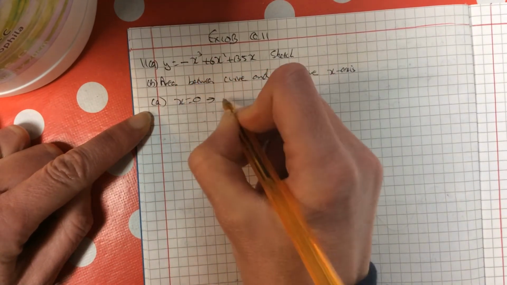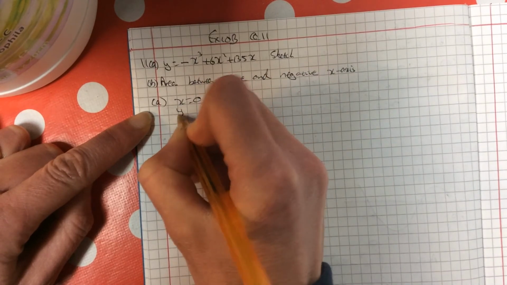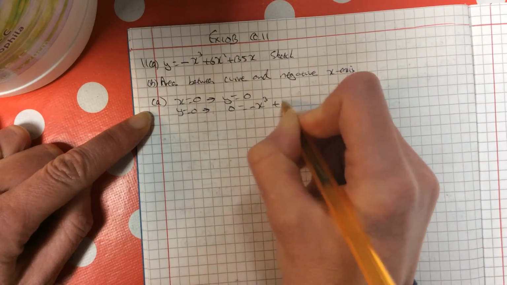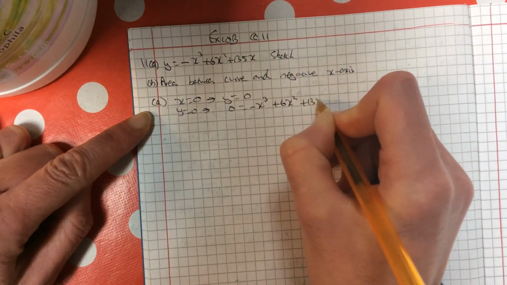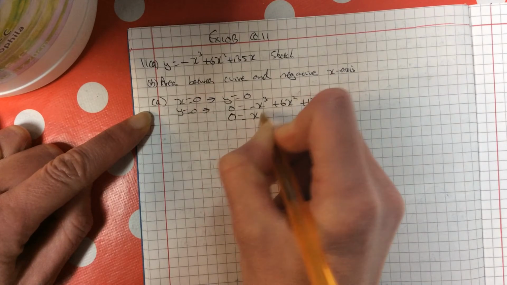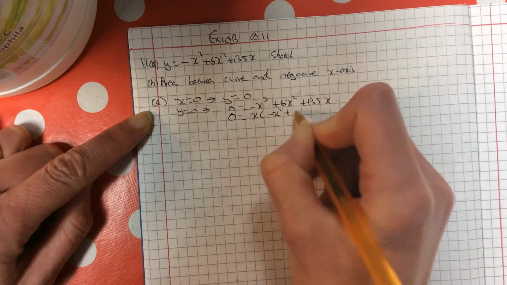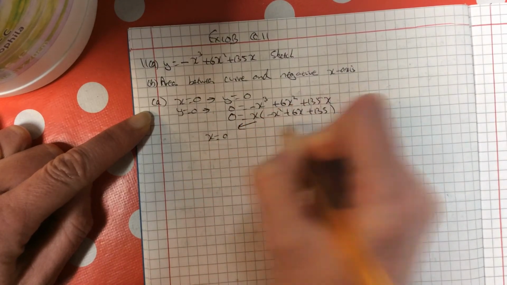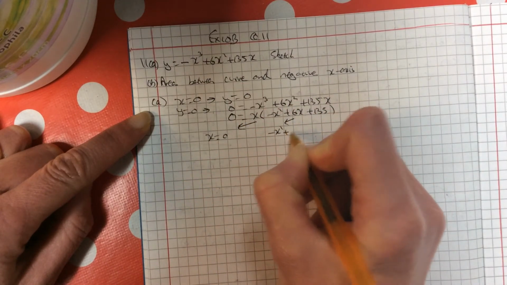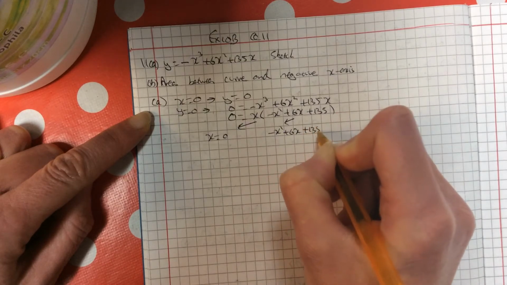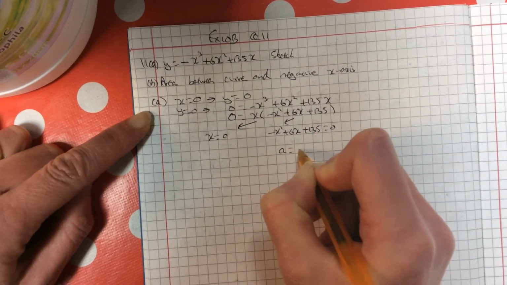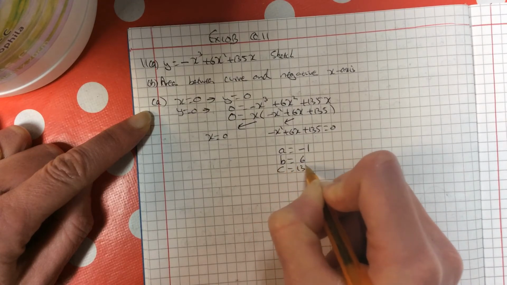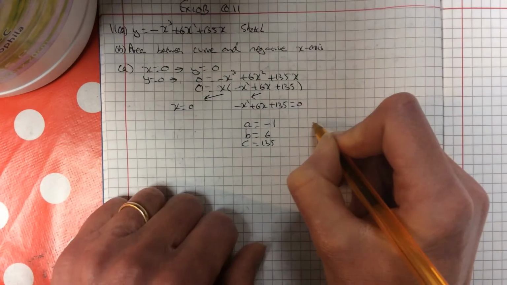Put x equals 0 as normal, so y is 0. Put y equals 0, which means you put 0 equals negative x cubed plus 6x squared plus 135x. Factorize out your x as normal. Now, put each bit equals 0. So x equals 0, or this rigmarole equals 0. Just watch that minus sign sitting in there. So a is minus 1, b is 6, and c is 135. So over we go and use the formula.